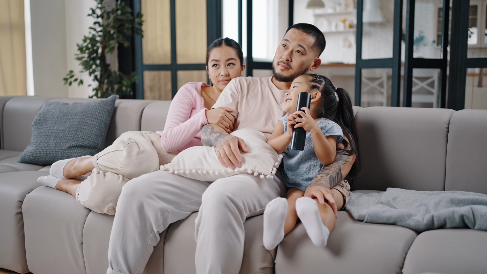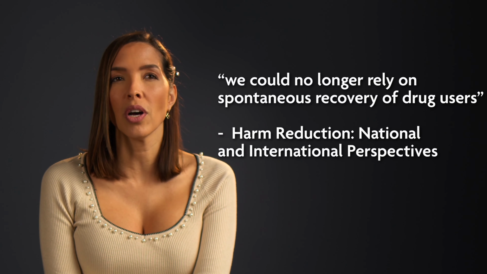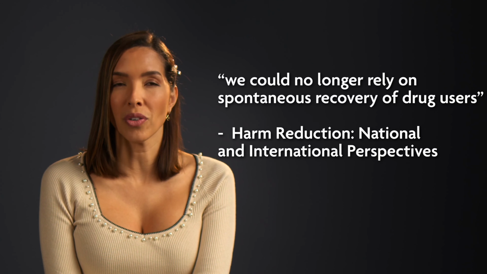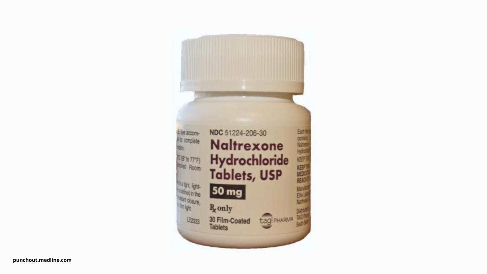Then, the spike in AIDS cases in the 1980s hit. And as one drug policy researcher put it, we can no longer rely on spontaneous recovery of drug users to bring the crisis to heal. This led to the development of harm reduction treatment, or treatment plans that make space for continued substance use as long as the negative effects of drug use are effectively addressed and controlled. So, in 1984, the FDA approved naltrexone for this purpose.